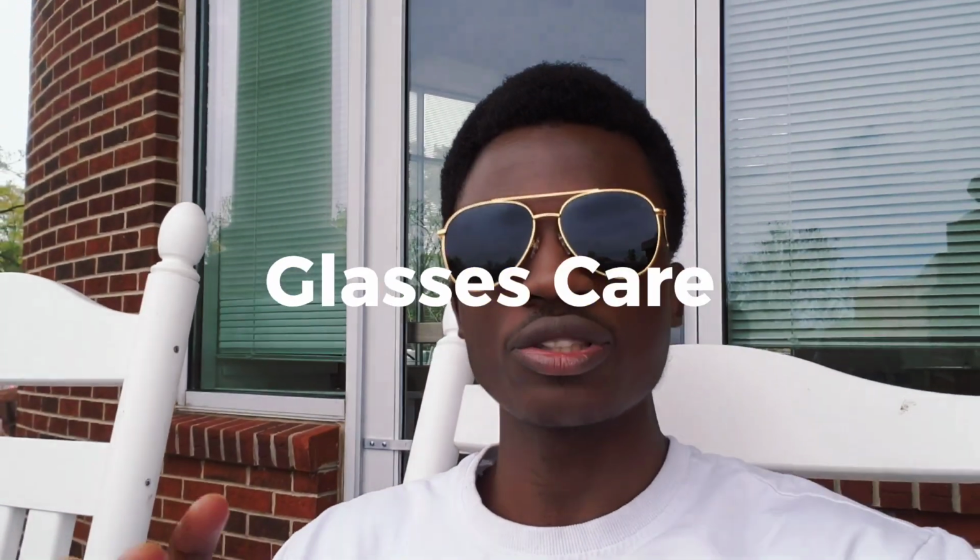Now the third thing you want to consider when you're buying a frame is that you have to take care of your glasses. You have to look at the condition of the glasses before you buy them. Is it in the best condition for you to buy, or is it going to be glasses that just break after the first time you put them on? You understand what I'm saying? So look at the condition of the glasses. Make sure that it's not a fake. Make sure that it's actually in good condition before you buy it.